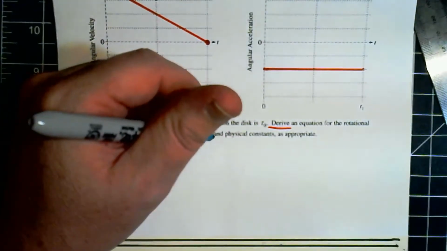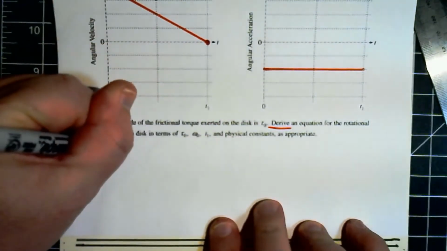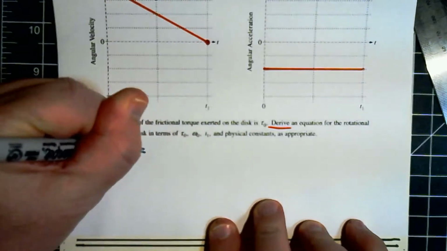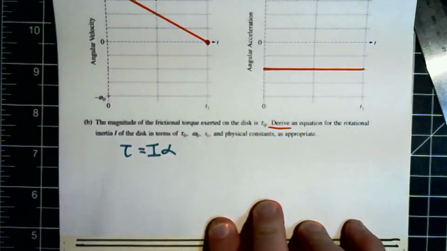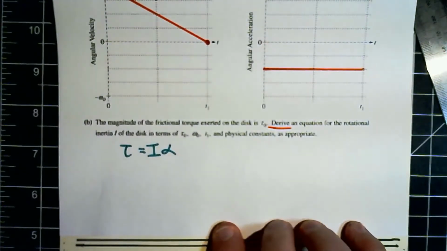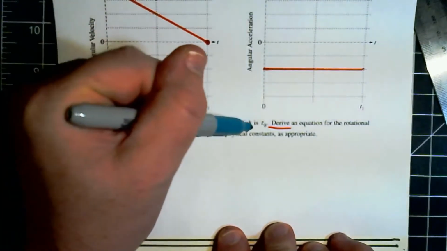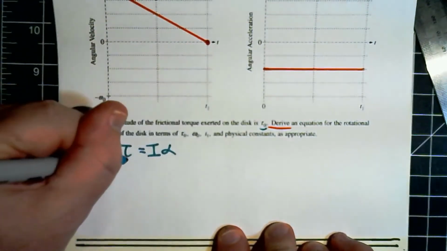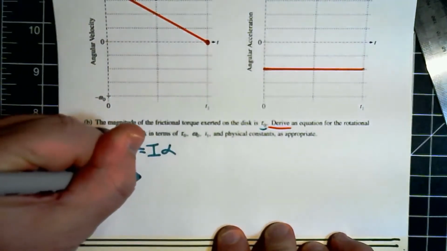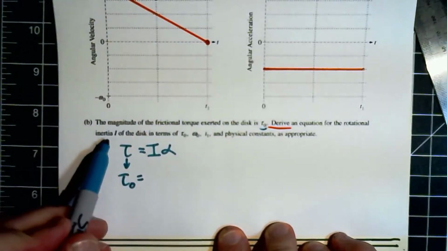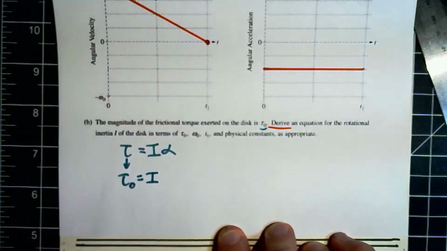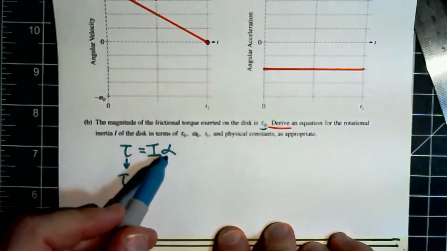In this case, Newton's second law for rotation, torque is equal to I alpha, is a good place to start. We know what the torque is. It's a constant torque, tau naught. I is what I'm looking for, so we'll just leave that as I, but I don't know what alpha is.